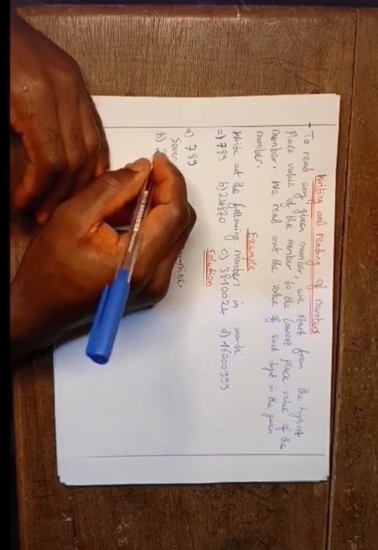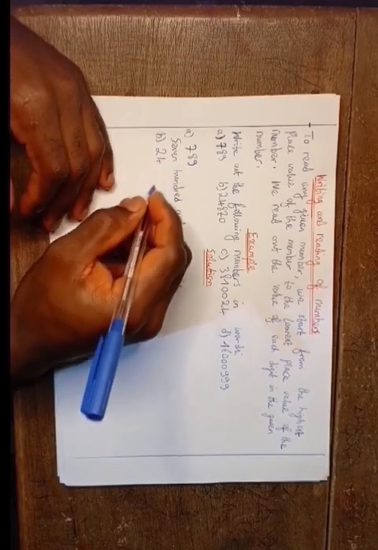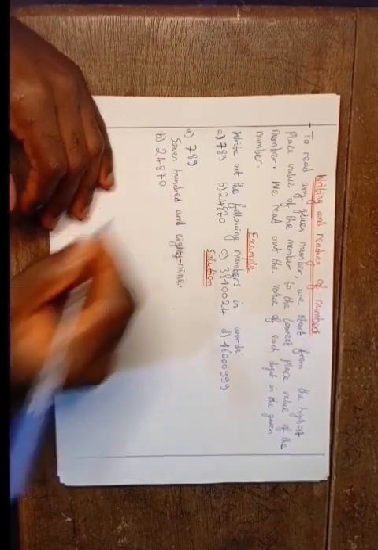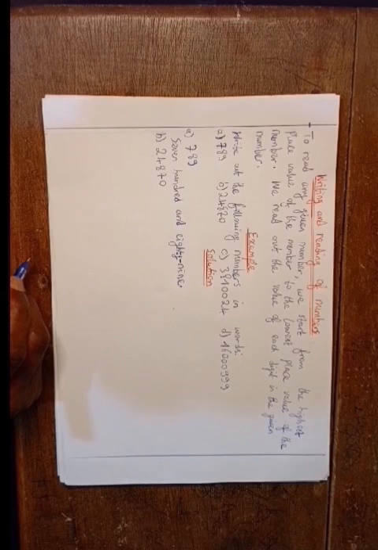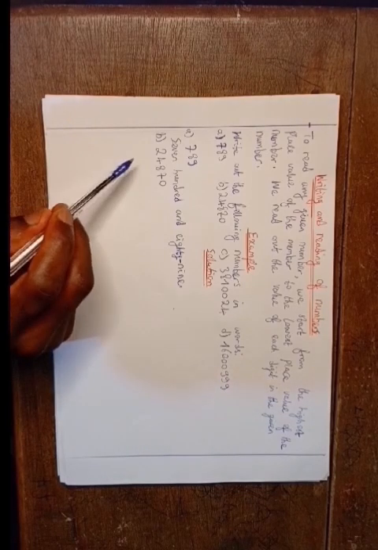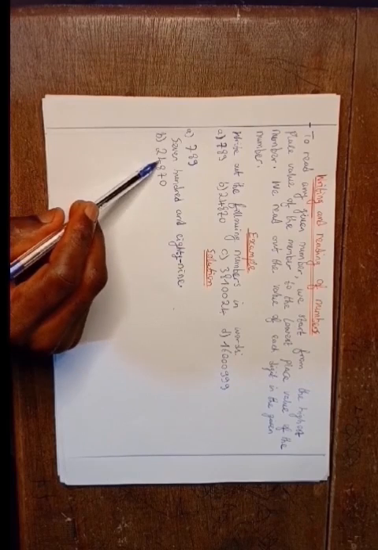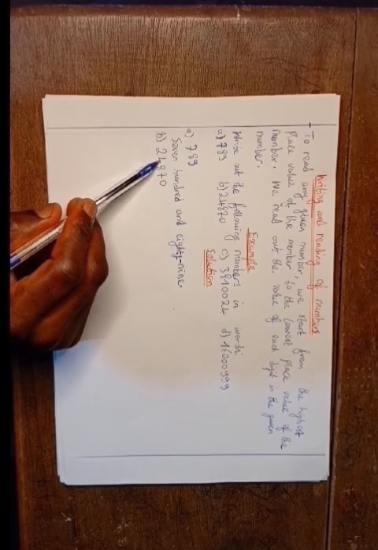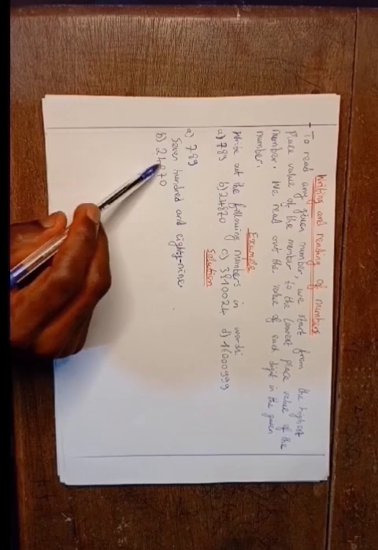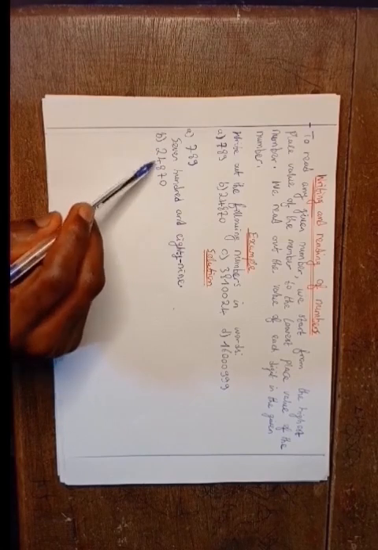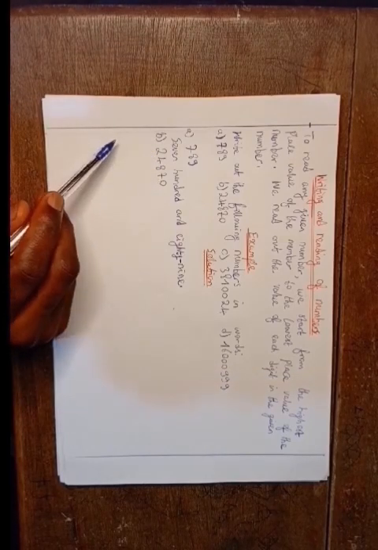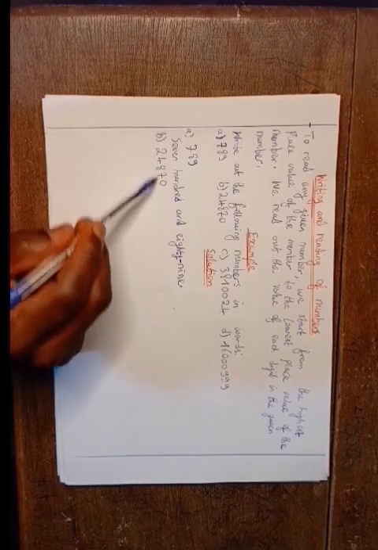We have this number. First, we need to start by identifying the digit with the highest place value. It is 2. So the value of 2 here, let's count the number of digits. After the digit 2, we have 1, 2, 3, 4, which gives us 20,000.